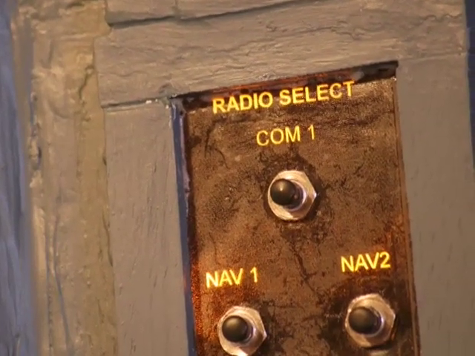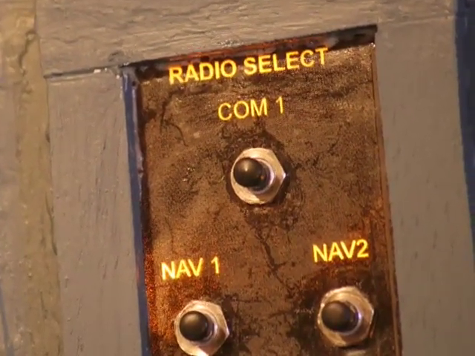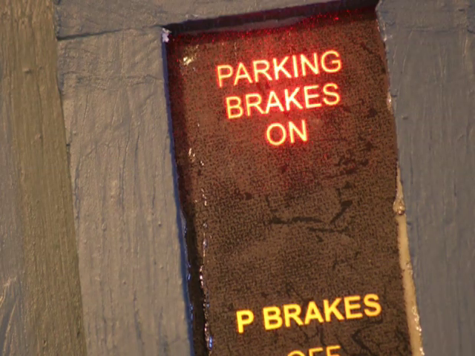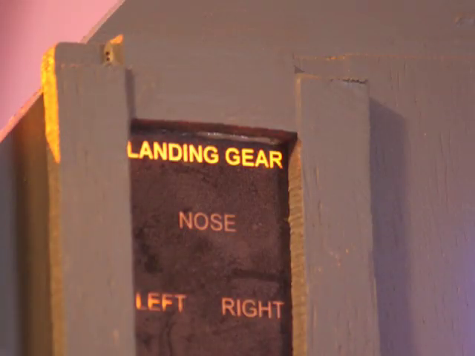All of the switch panels are backlit with amber-colored lighting to allow for easy operation at night. Some of the switches also feature additional backlit status lighting. For example, this display illuminates a red parking brakes indicator when the parking brakes are activated. And the landing gear display also features notations to indicate when the landing gear is deployed.